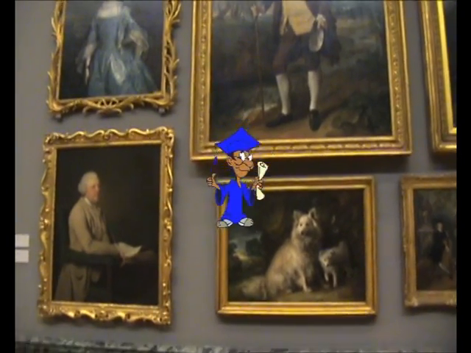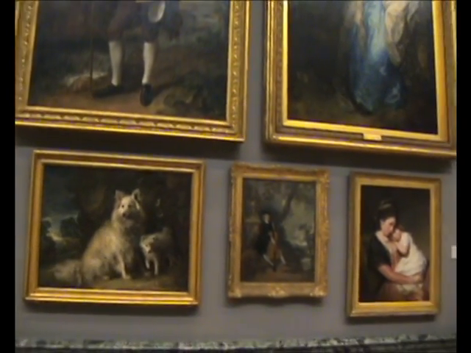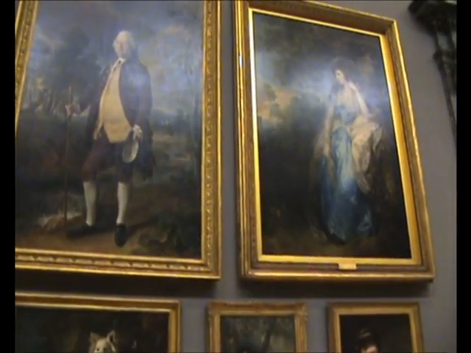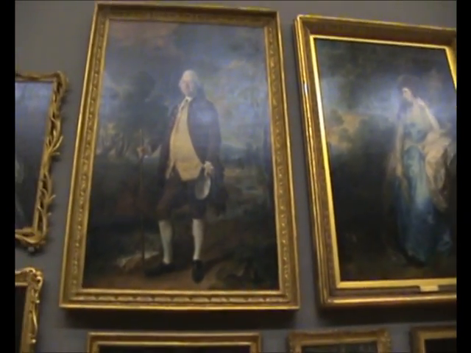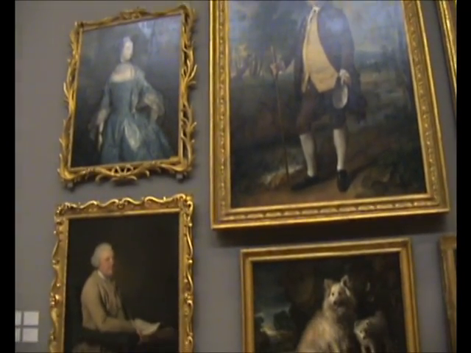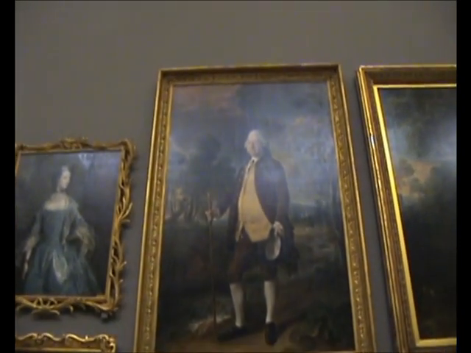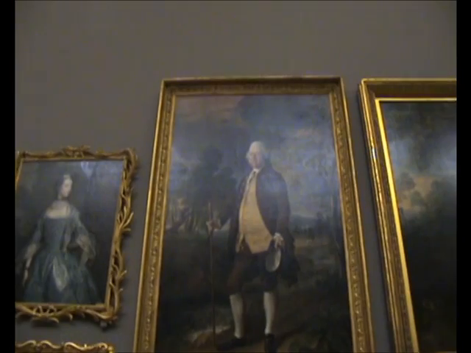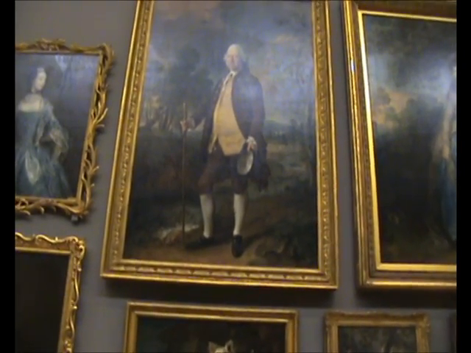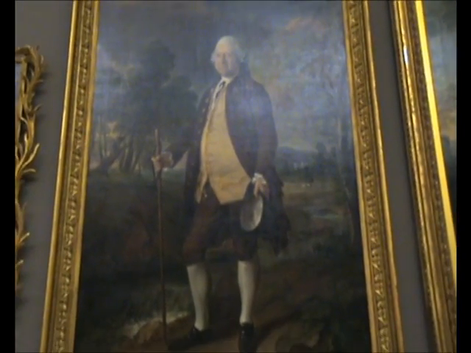I totally agree with Valentine's choice. We both like Gainsborough's paintings. He began to exhibit his paintings at the Royal Academy, including portraits of contemporary celebrities such as the Duke and Duchess of Cumberland.